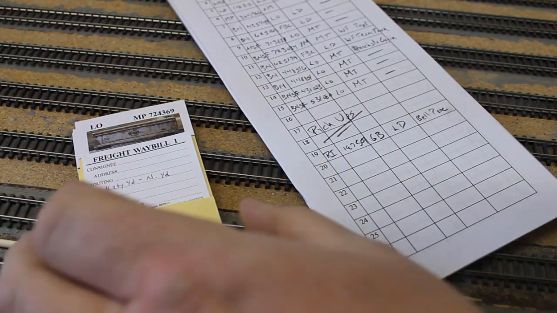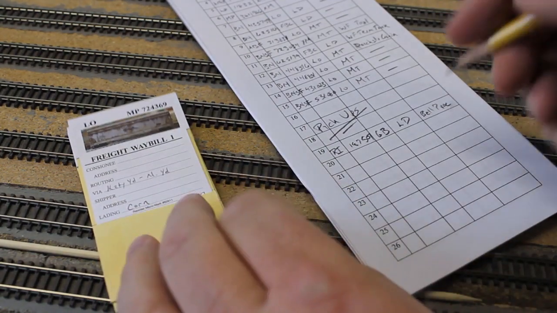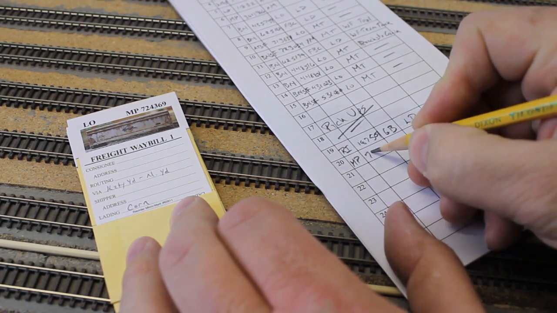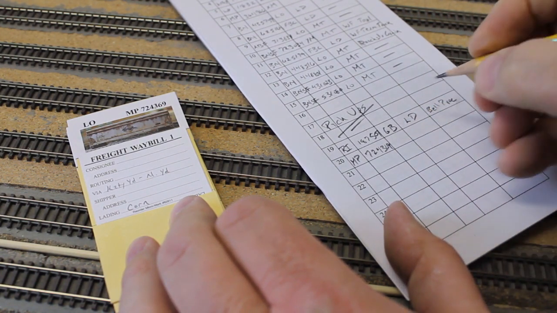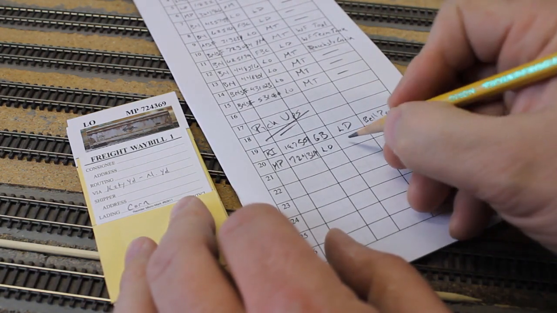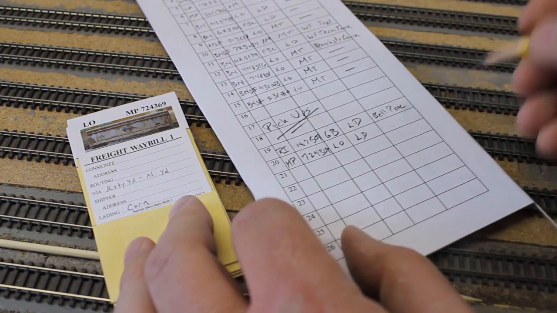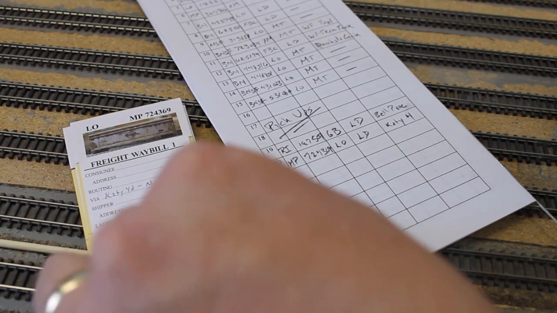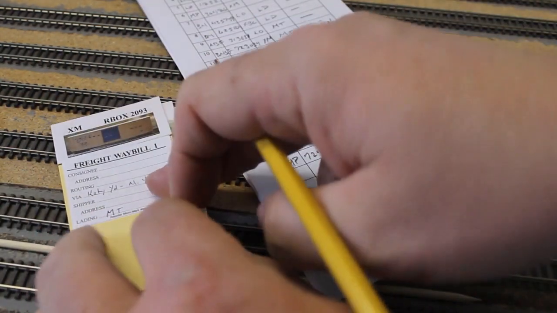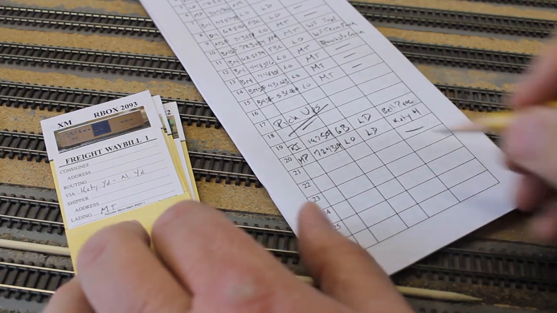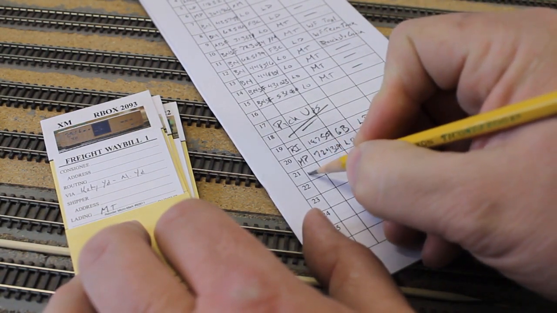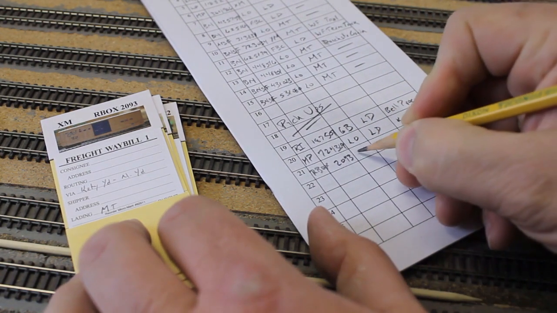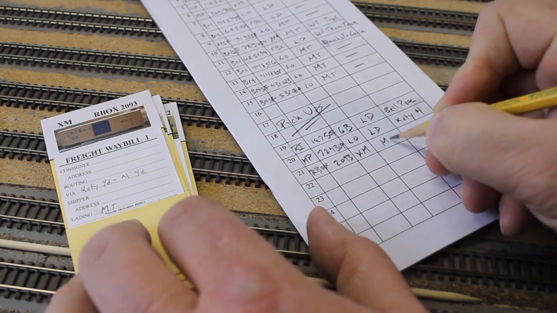This group of cards is the group that is coming from Katy Yard. So here we have a covered hopper, which is an old Mopac MP 724369. Covered hopper is an LO. It is loaded, and it's coming from Katy Yard, track 4. Okay. So then these other cards, my next card is also coming from Katy Yard Track 4, so I'll put a line under there. And in this case, we're looking at a box car, RBOX number 2093, box car that is empty.